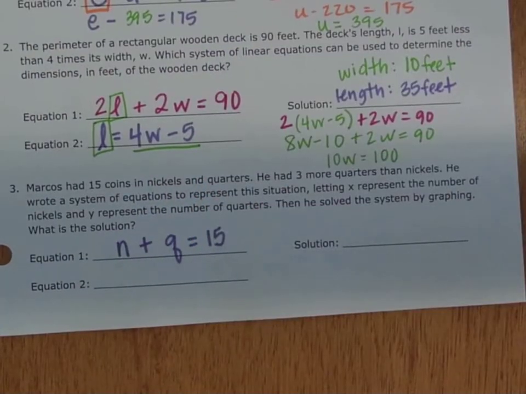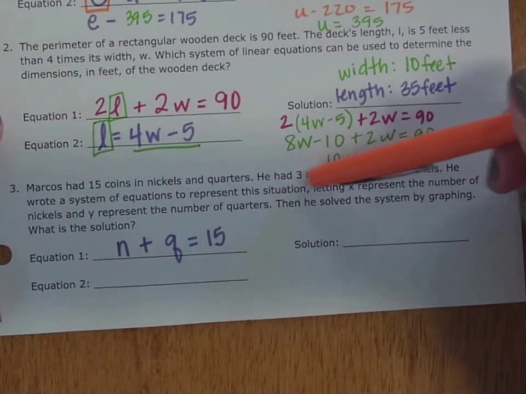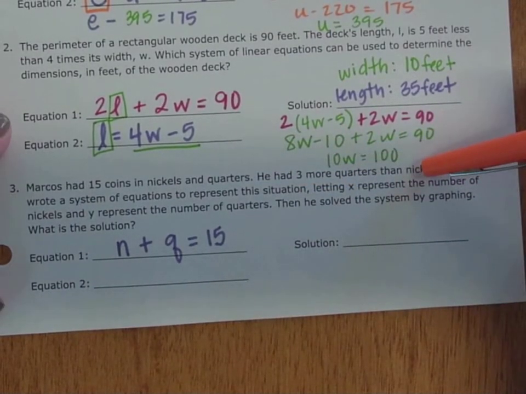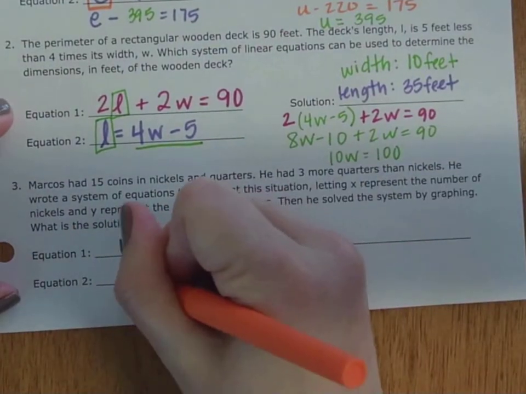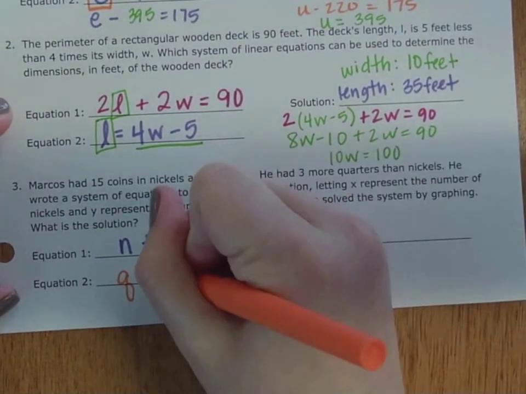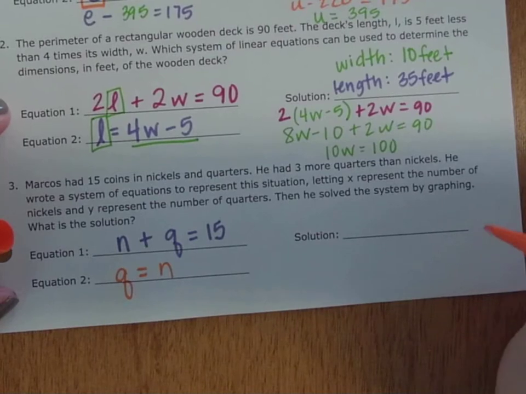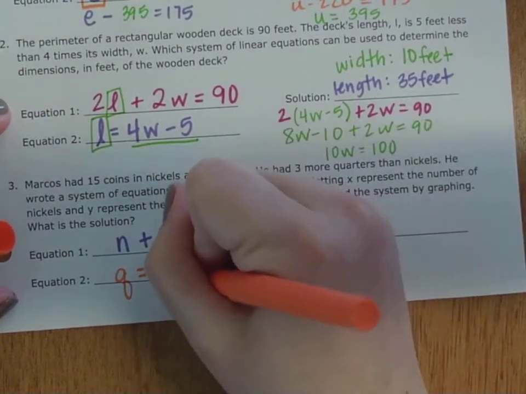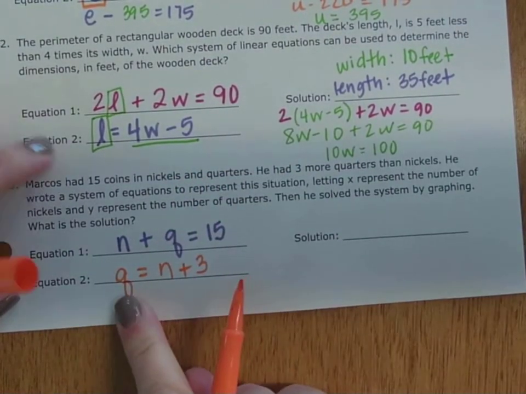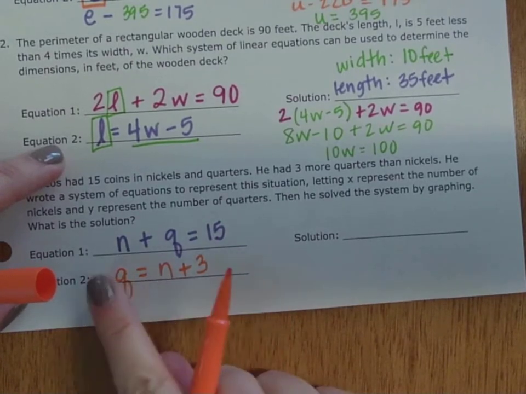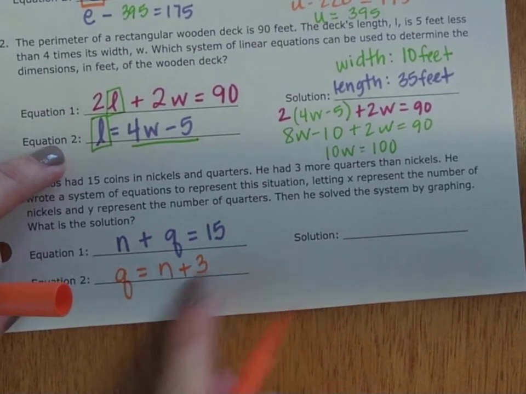All right. So he has 3 more quarters than nickels. What does he have more of? Quarters. So his quarters equals nickels. Is it minus 3 or is it plus 3? Plus 3, because he has more quarters. So think to yourself, if he had 1 nickel, he'd have 4 quarters. So you have to add 3.